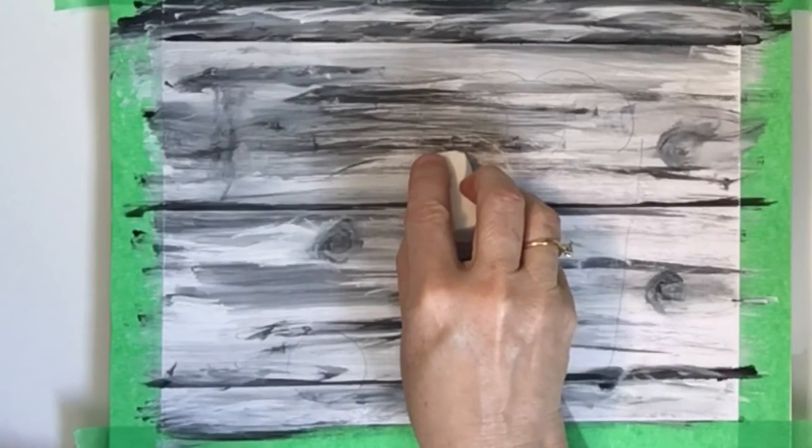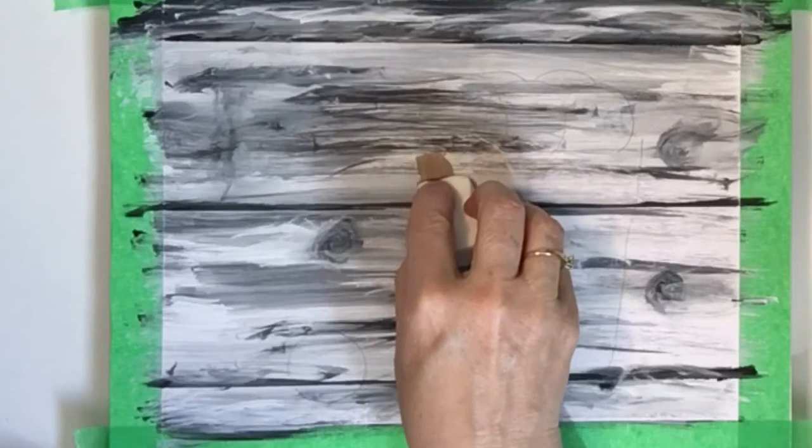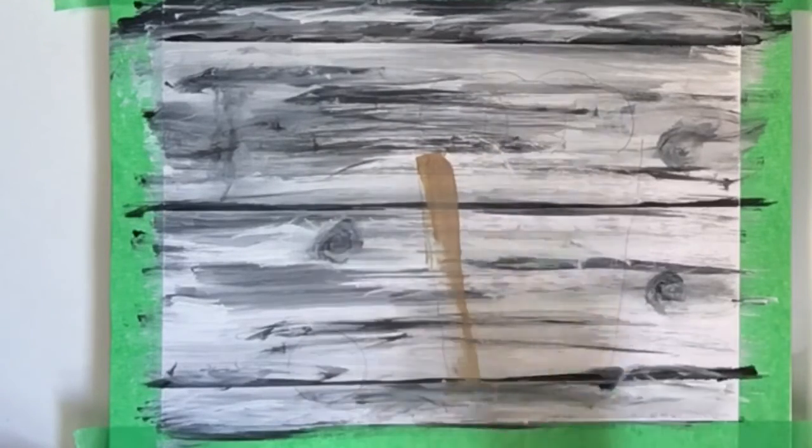Now using smooth downward strokes, we're just going to outline the shape of our basket by going straight up and down to fill in the basic shape.